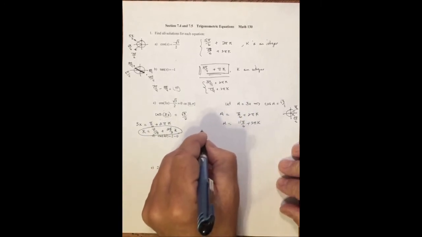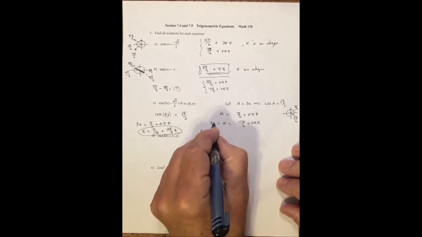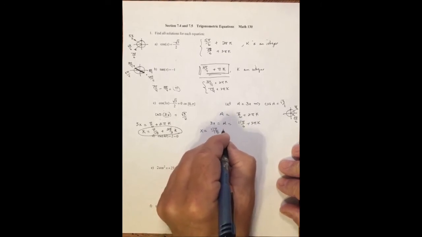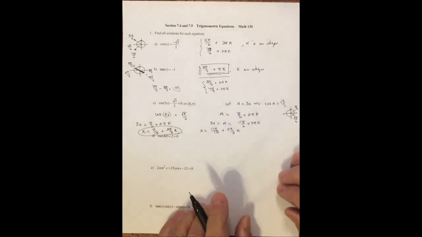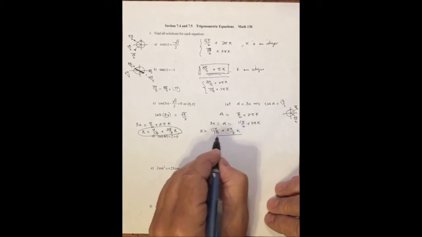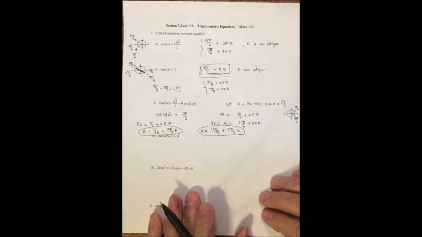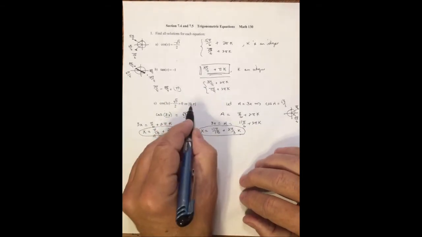And then the second one is going to be very similar. Now I'm going to put a 3x here. Now divide everything by 3, so you get 11 pi over 18 plus 2 pi over 3 k. Okay, now there's all the answers. But what were the directions? We want all the intervals from 0 to pi. We want all the answers from 0 to pi. Now, how are we going to get those?